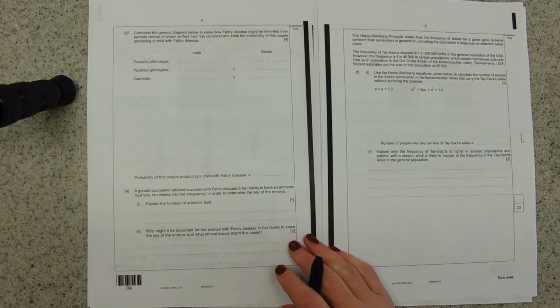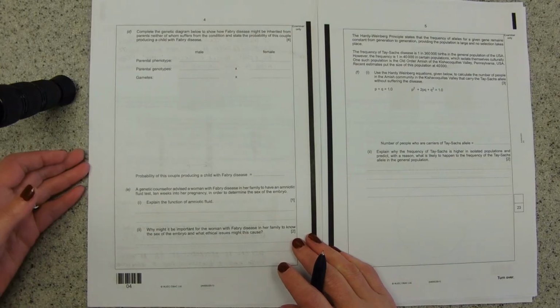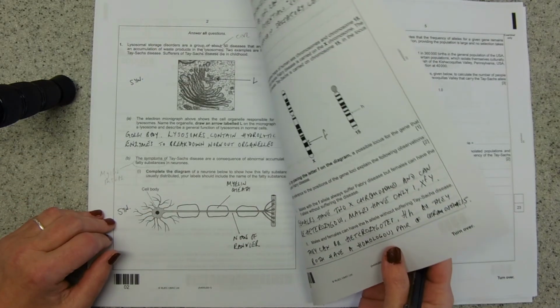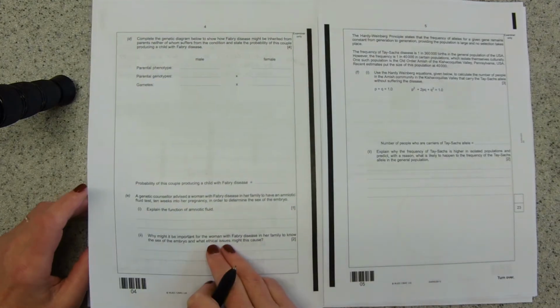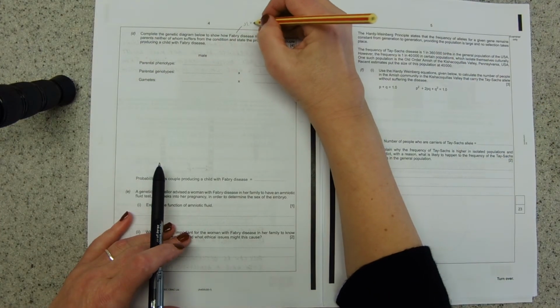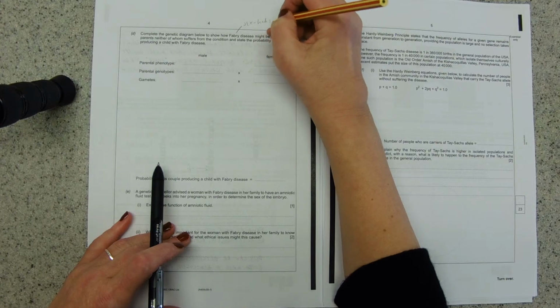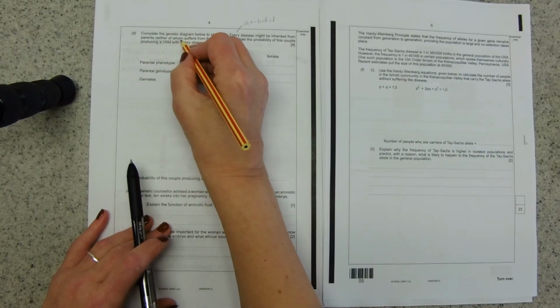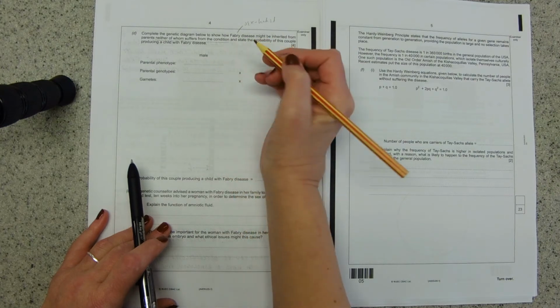Okay, turning over. Complete the genetic diagram to show how Fabry disease, so this is the sex-linked one, isn't it? Yeah. Sex-linked. Might be inherited from parents neither of whom suffers from the condition.